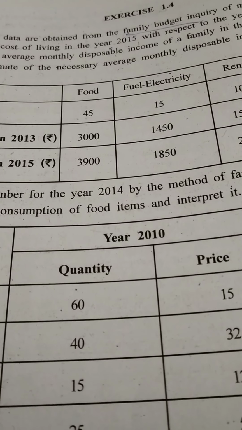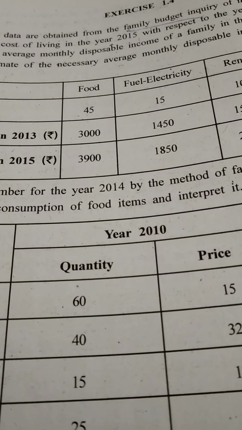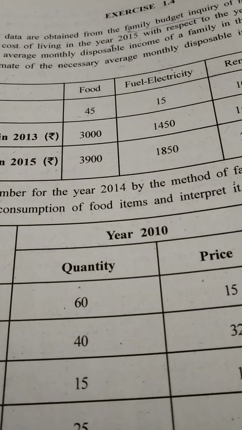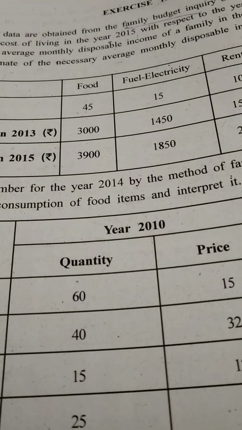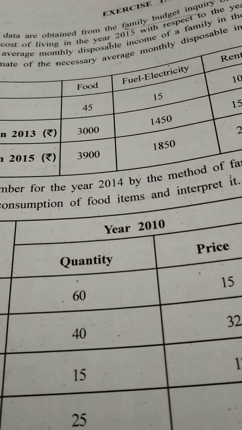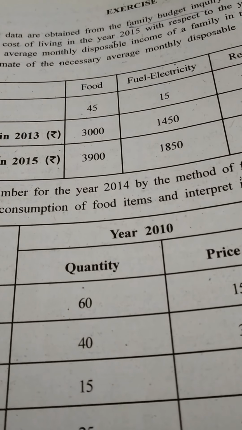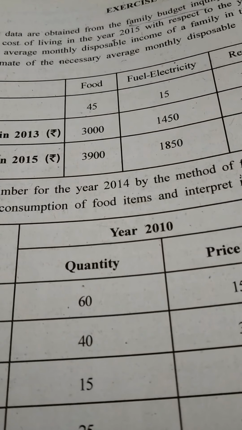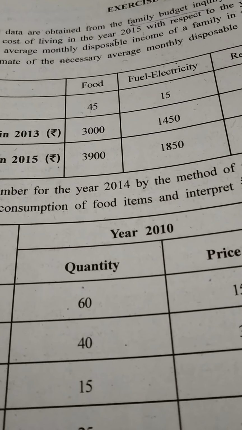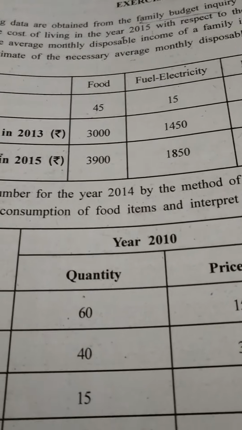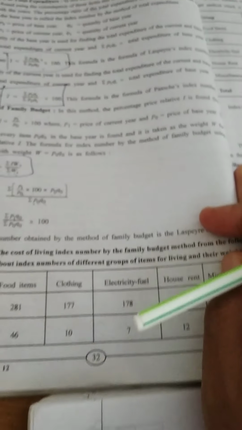In the total expenditure method, there are two formulas. When the quantity of base year is given, you have to apply the formula I equals sigma P1 Q0 divided by sigma P0 Q0 into 100. And suppose the quantity of current year is given, then you have to apply the formula sigma P1 Q1 upon sigma P0 Q1 into 100. This total expenditure method is given on page number 12 in your textbook.